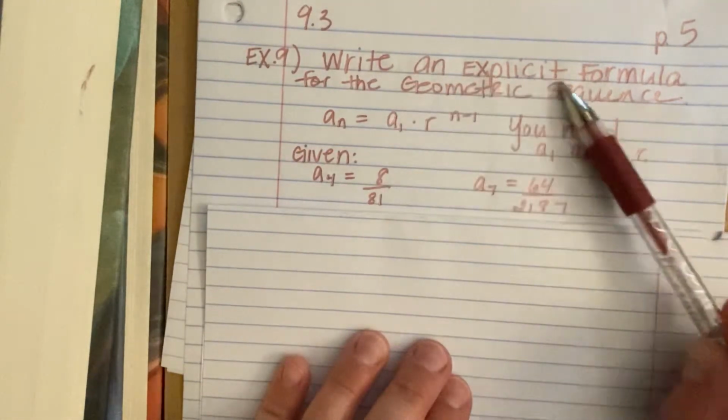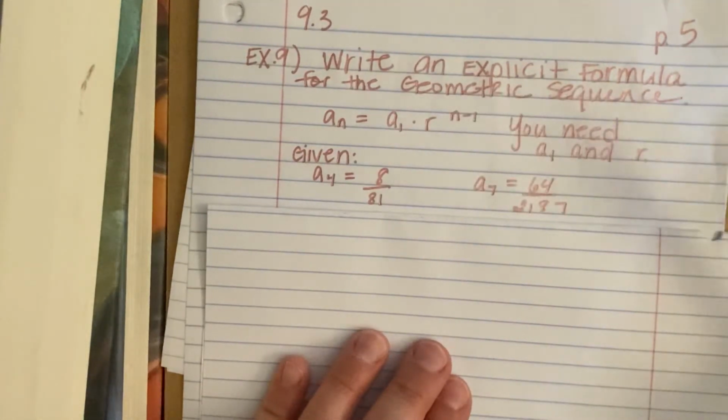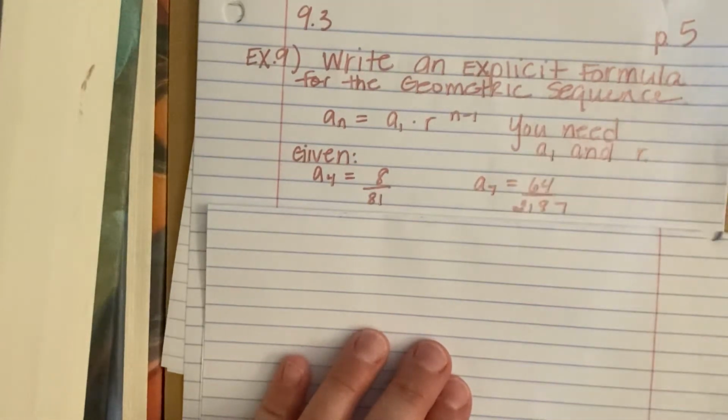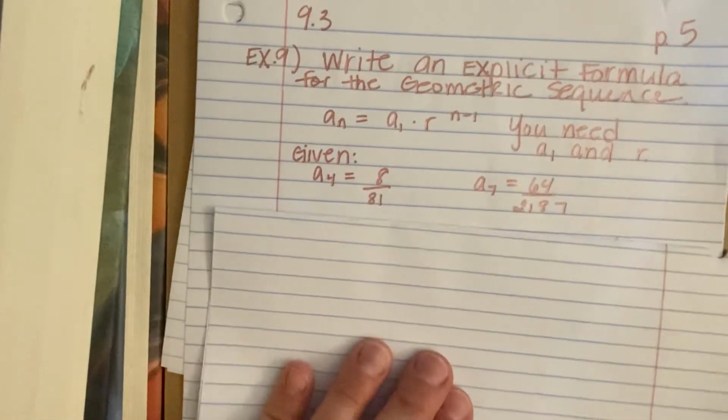In order for us to write the explicit formula, I can't stop laughing. We're going to need the value of the 1st term and the value of your ratio. And I don't know those things. So we're going to do it step by step.